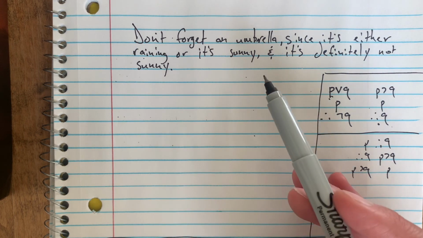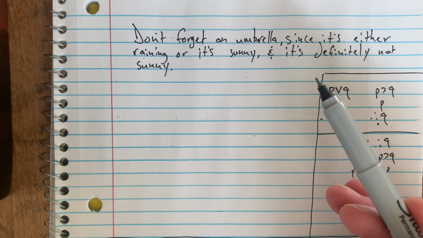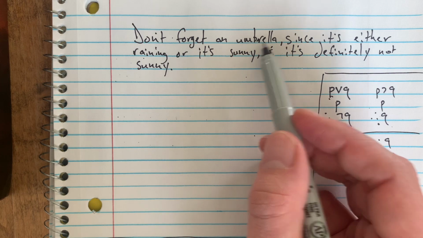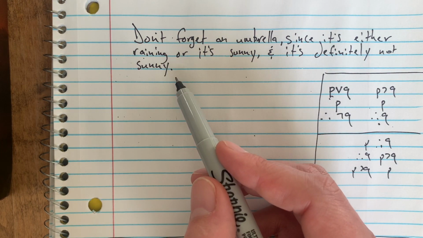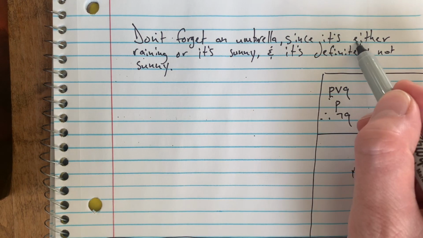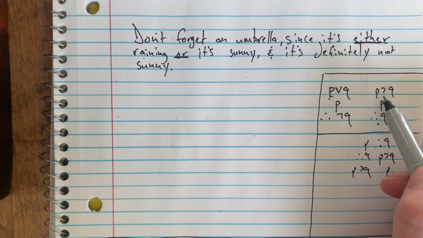All right, so if you didn't pause it, pause it, because I'm going to solve it now. So if you need to pause it, pause it. Here you go. Don't forget an umbrella, since it's either raining or it's sunny, and it's definitely not sunny. If I were you, the first thing I would be looking for is phrases like either or, if then.